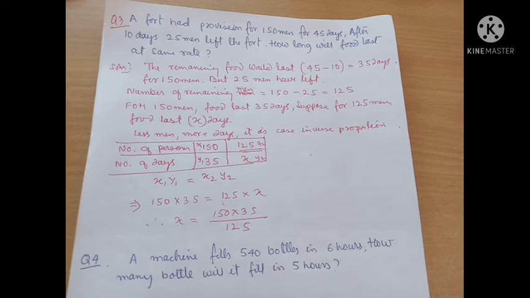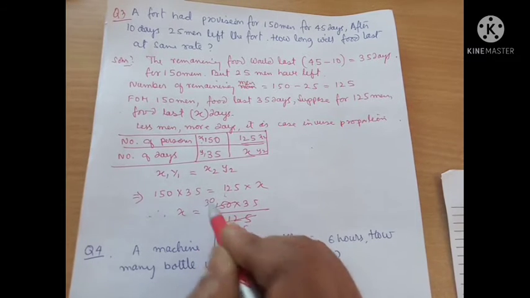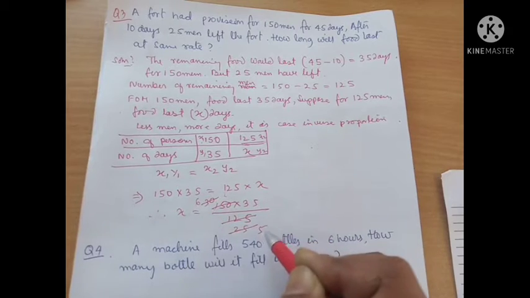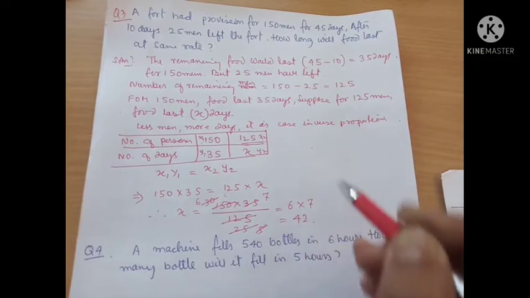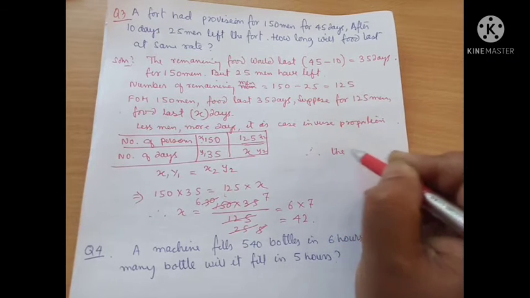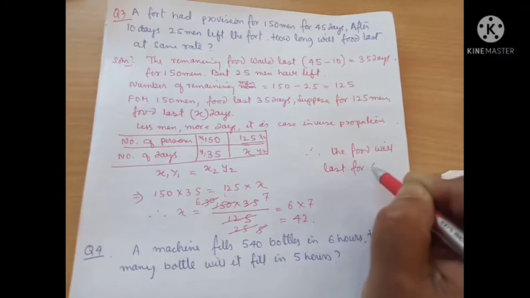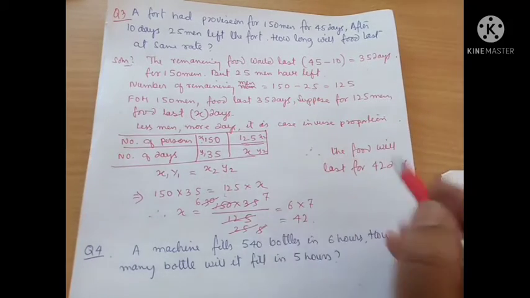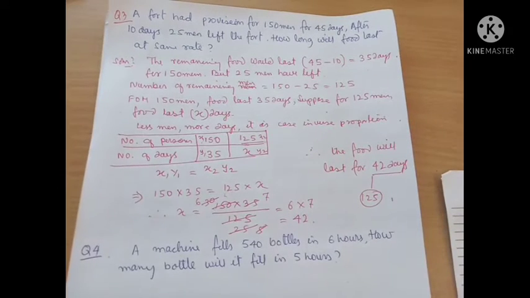Then what will be the reduction here? Here will be 25, here will be 30. Again 5, 6, 5, 7. The answer is 6 into 7, which means 42. Therefore, the food will last for 42 days for 125 men. In this way, we can calculate the number of days the food lasts at the same rate.